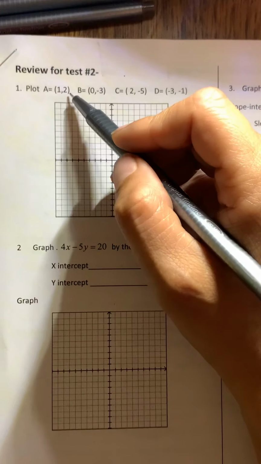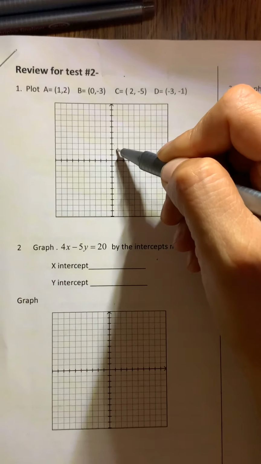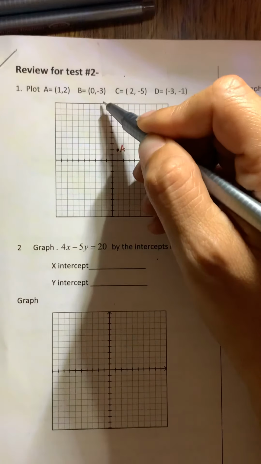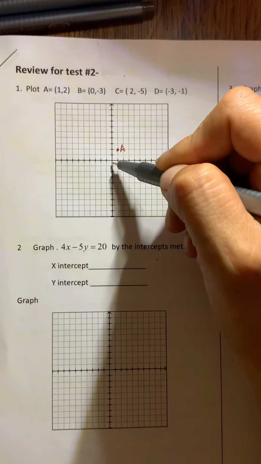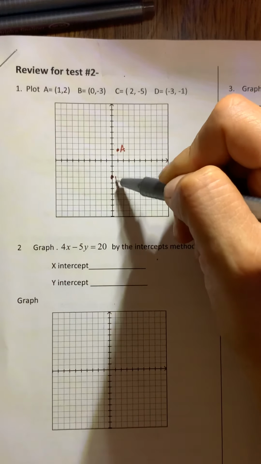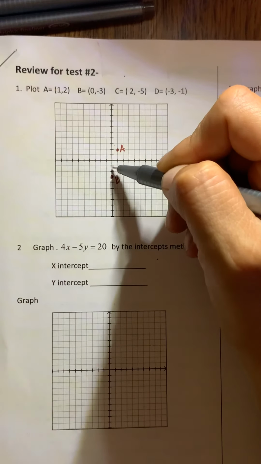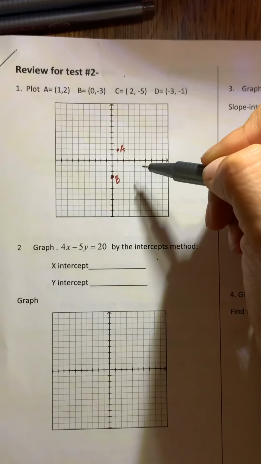In this one we have 1, 2, so we go x 1, y 2, and we put the letter A. B is 0, 3, so no movement on the x-axis, and down 3, 1, 2, 3, and we put B, -1, -2, -3. And this is also a y-intercept if it was a graph.